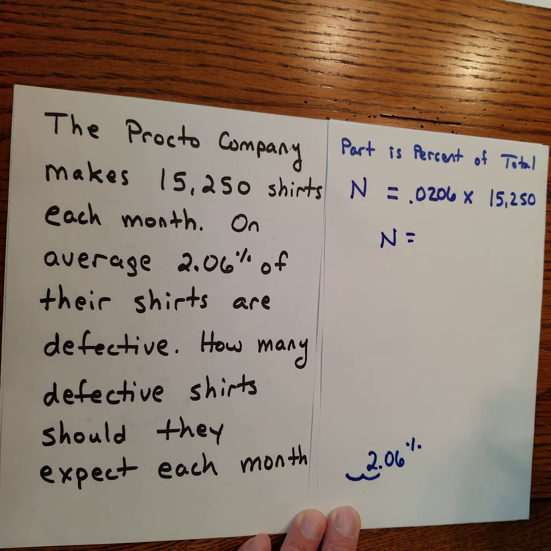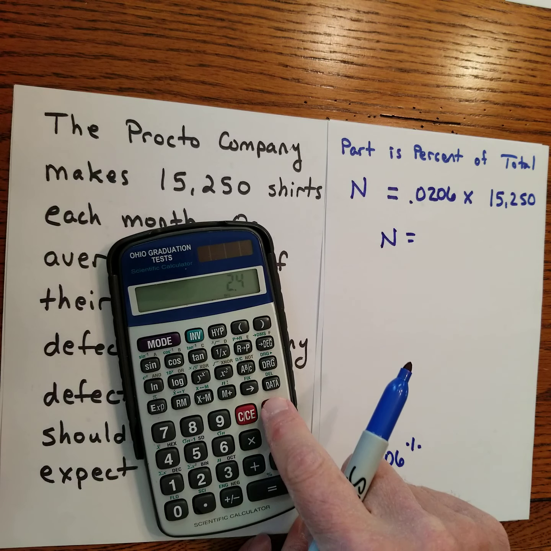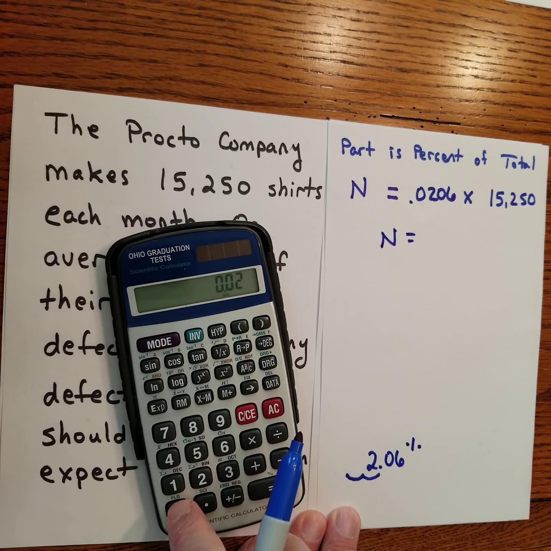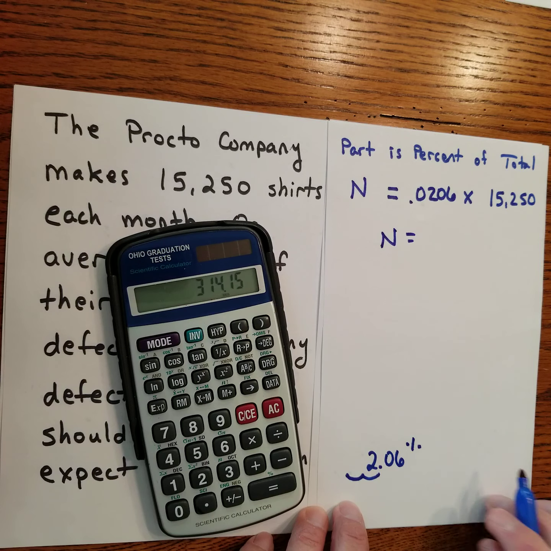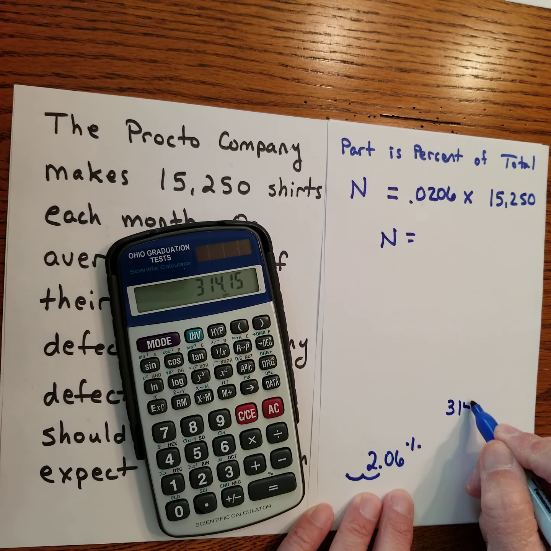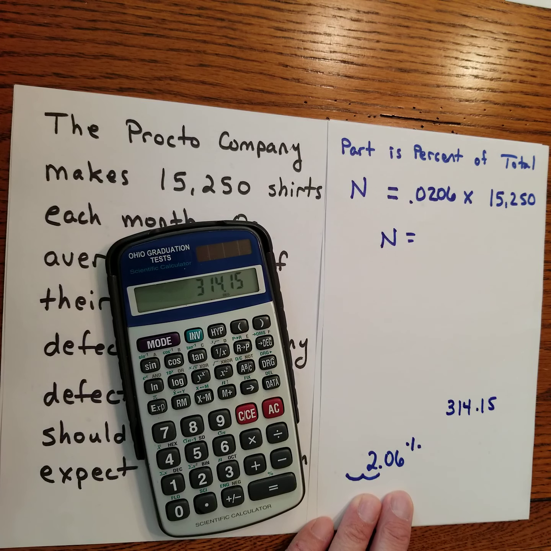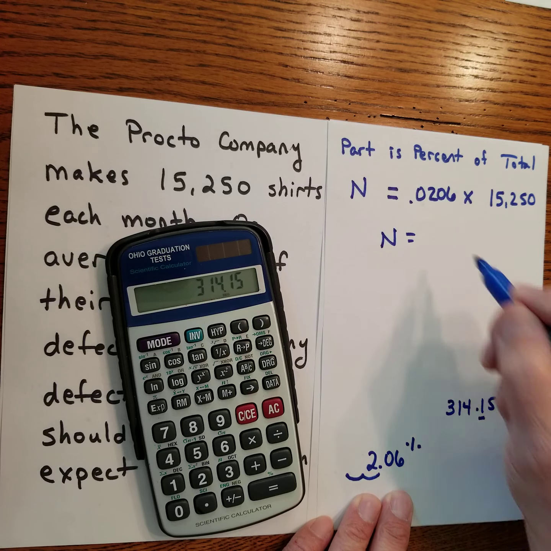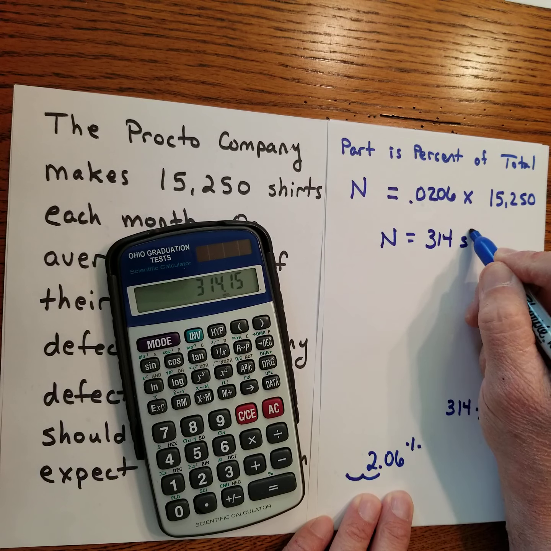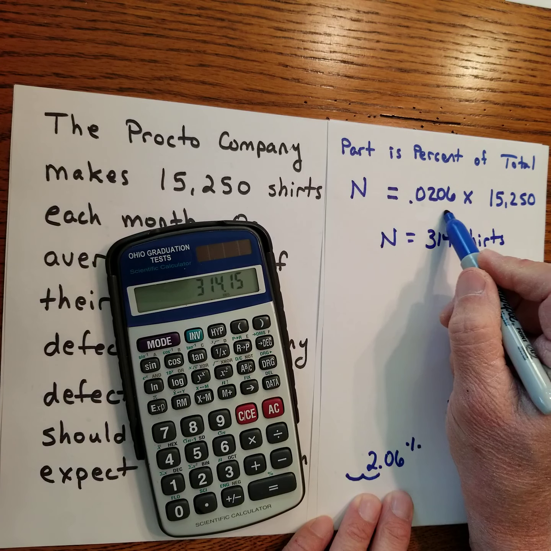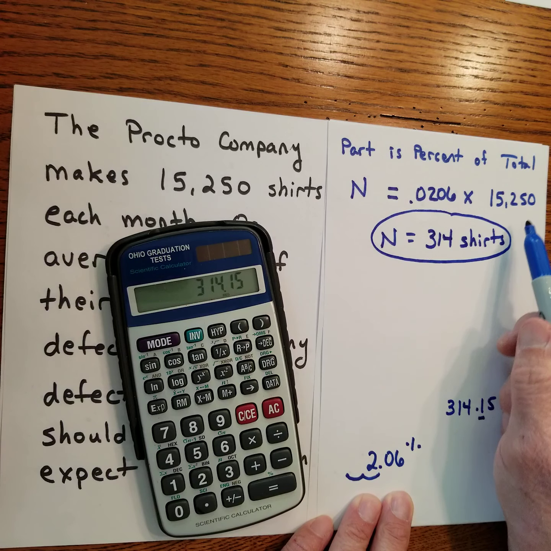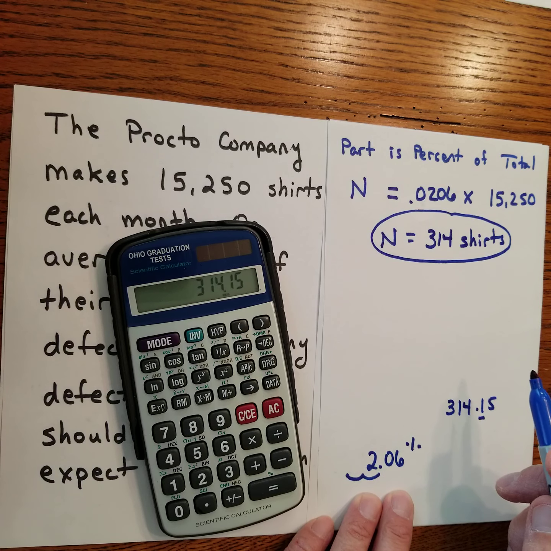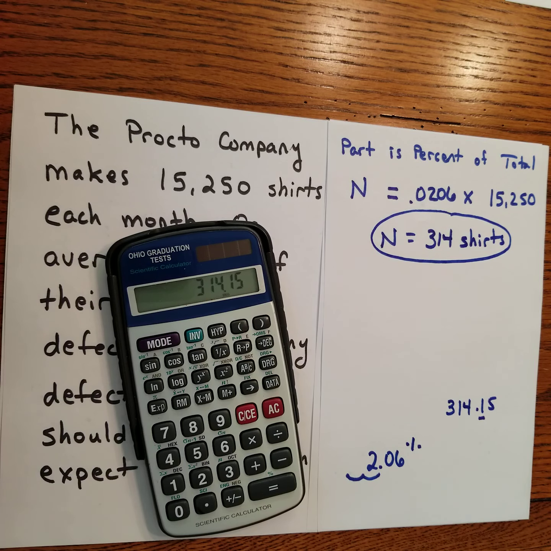All right, now we'll let a calculator do the work. And I'll multiply 0.0206 times 15,250. And my calculator gives me 314.15 shirts. Let's round that off to the nearest shirt. Since that number is small, we'll leave that at 314. That's 314 shirts that are defective. Each problem you work, you should write the formula down, fill in the formula, show your answer, label your answer. All right, your turn. Go try a couple on your own.